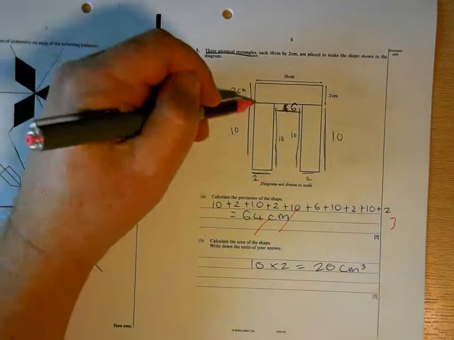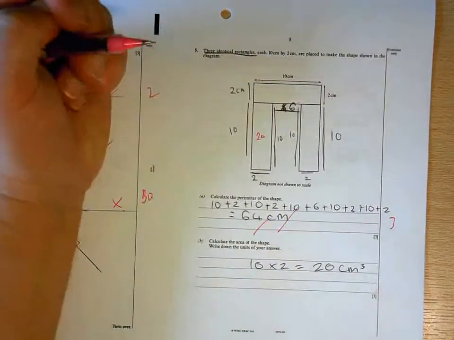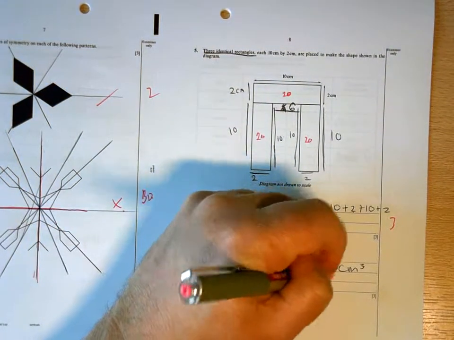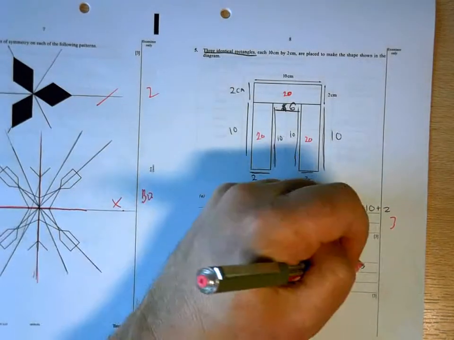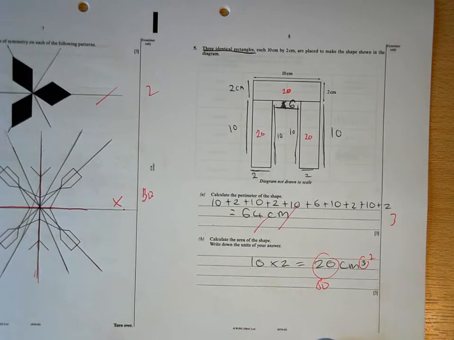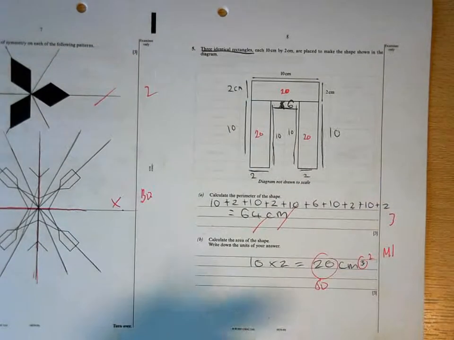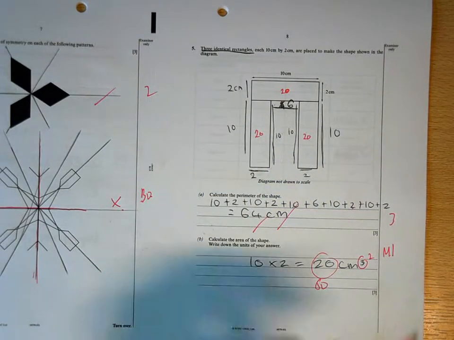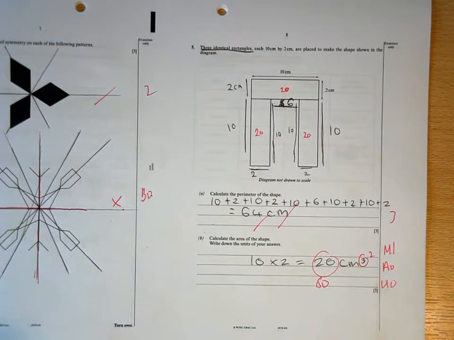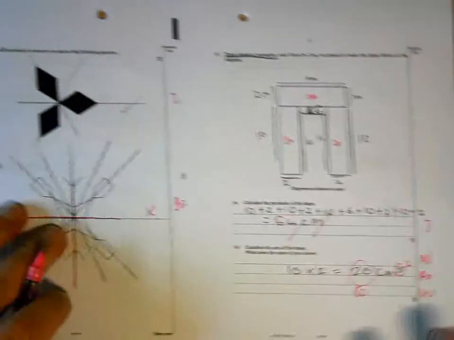Now 10 times 2 is one of those rectangles. So that one is 20. But so is that one, and so is that one. So there's actually 60, and then the units are centimeters cubed of volume. So for this one, you're going to get the method for doing that times that to get an area. Then you're going to get it wrong because you haven't done 3 of them, and unfortunately you've got the wrong units to represent area. So you lose 2 marks there. For the page then, you have got 3, 4, 6.